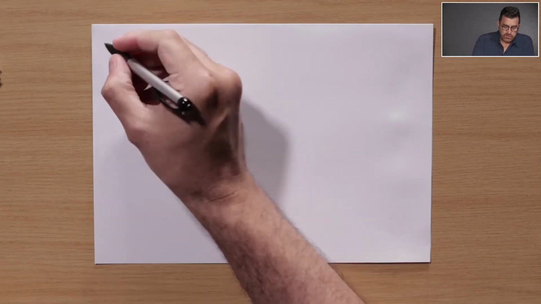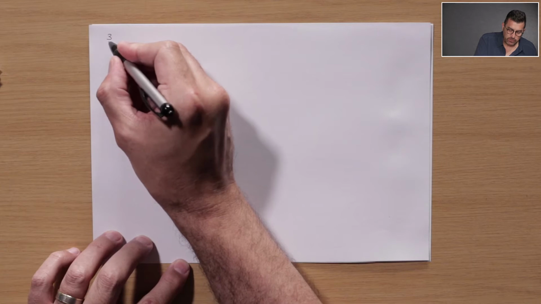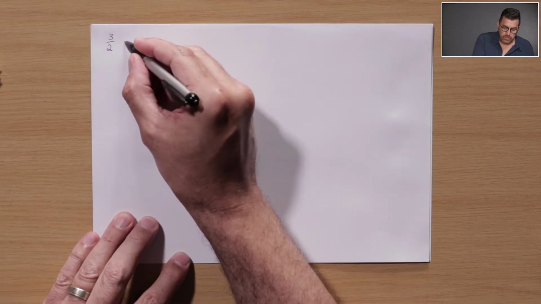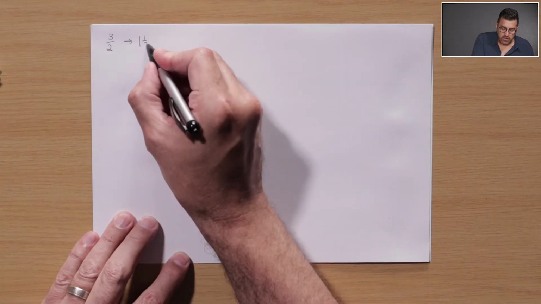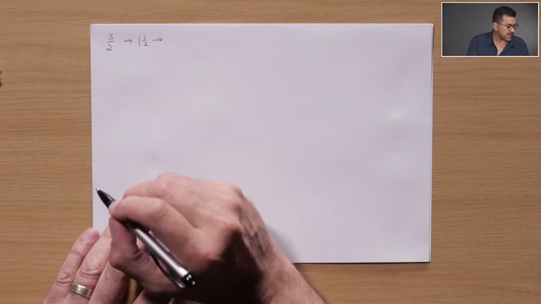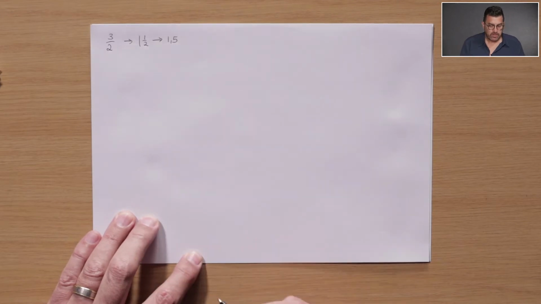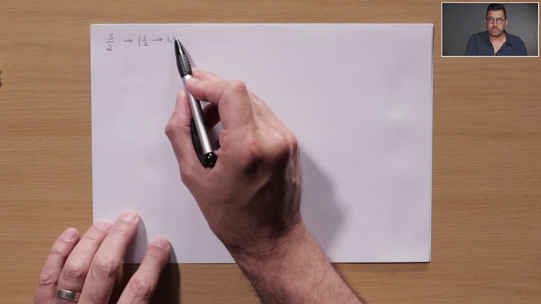If I start off and let's choose a number, let's say 3 over 2. We all know that 3 over 2, if you put it into your calculator, you'll see it's 1.5. So if we work out 3 over 2, we have 1.5.